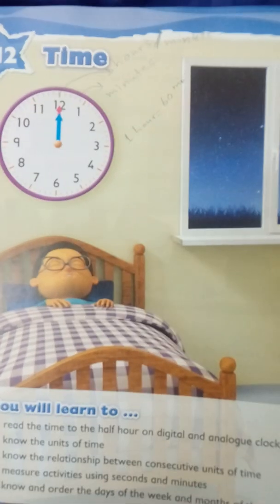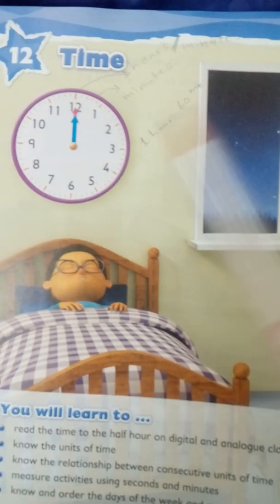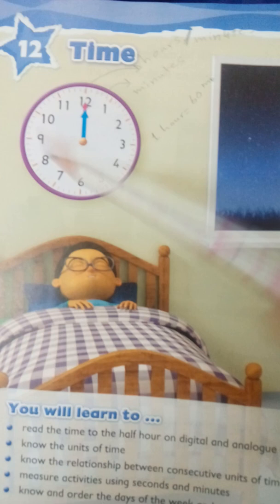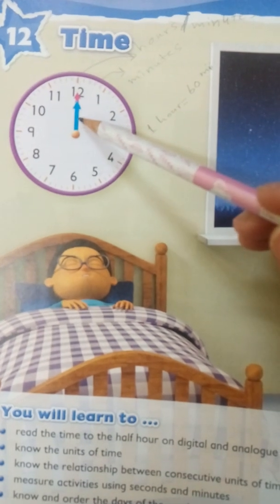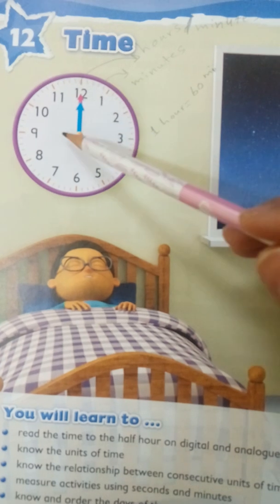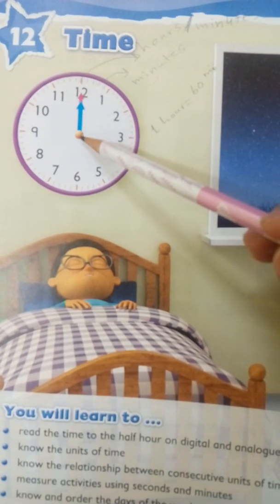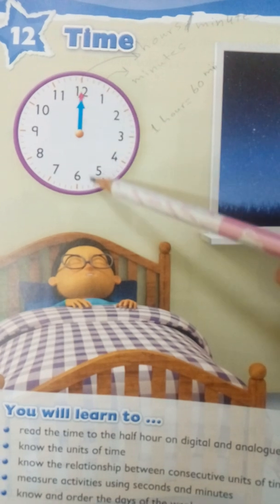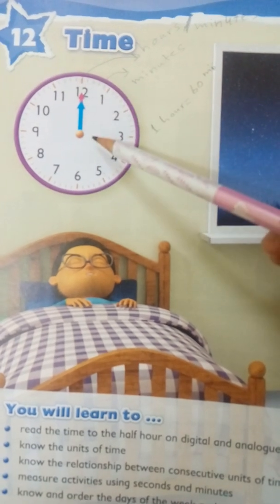Now, if we want to say what is the time now, the shorthand is for hours and the longhand is for minutes. So here the time is 12 o'clock. It's 12 o'clock.